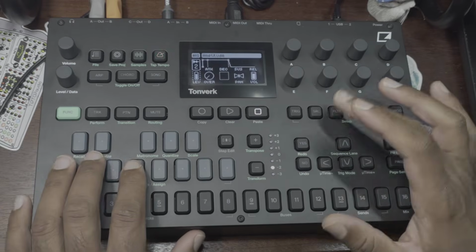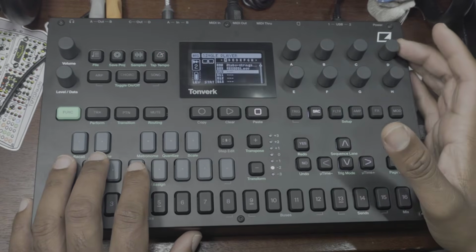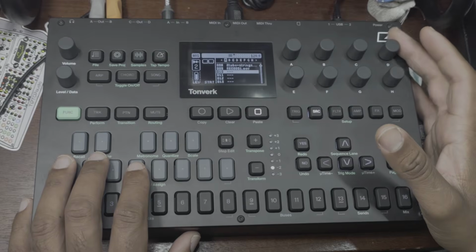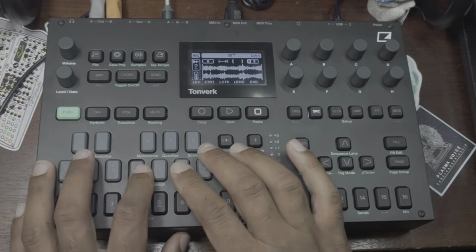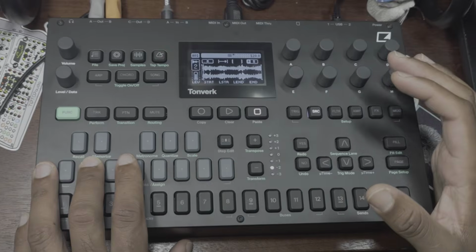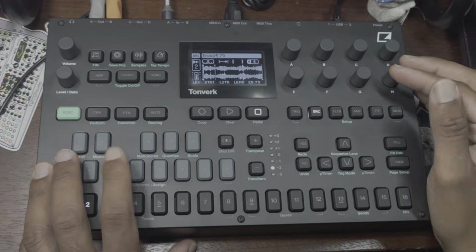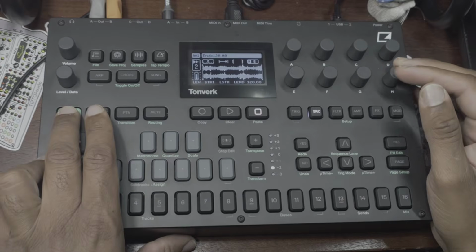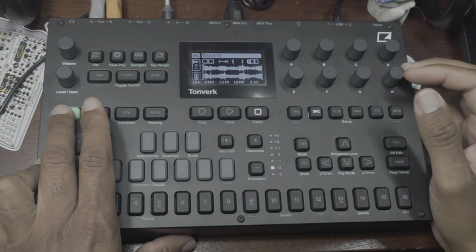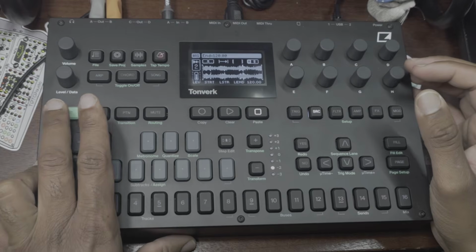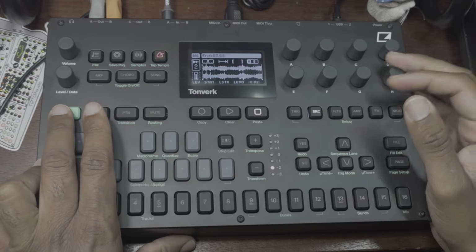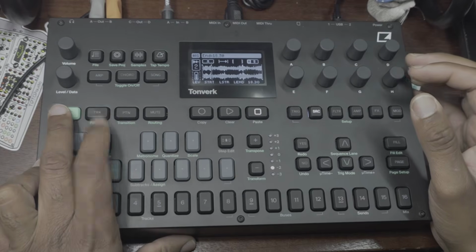The SP404 MK2 has the dual effects buses along with master effects, which is similar to the architecture that's going on here. And yeah, this can already record long clips or long samples. If it wasn't for the fact that you can't time stretch them, you'd be locked in at 1 BPM, which isn't the worst thing ever.